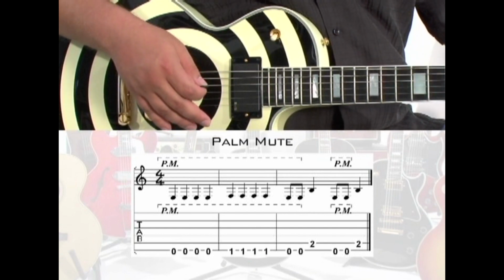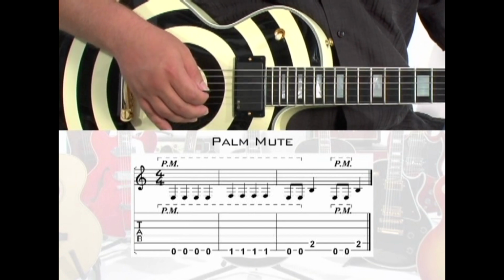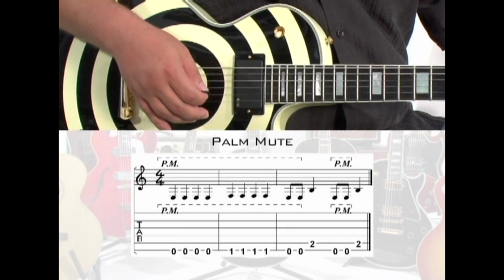The symbol for using palm muting technique is a P period, M period, followed by a dotted line, and the dotted line will extend for as long as you are required to apply the palm mute technique.